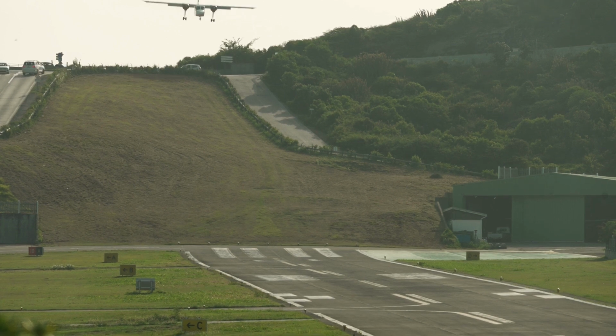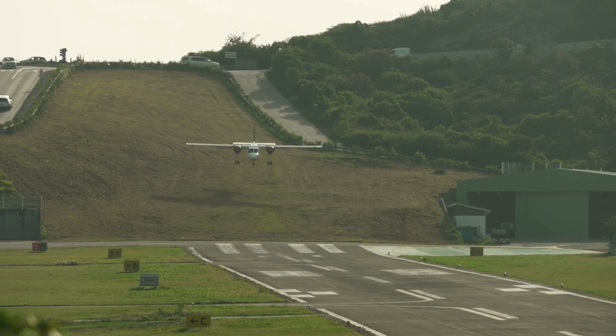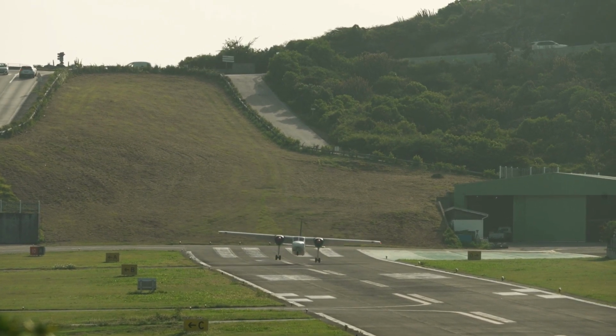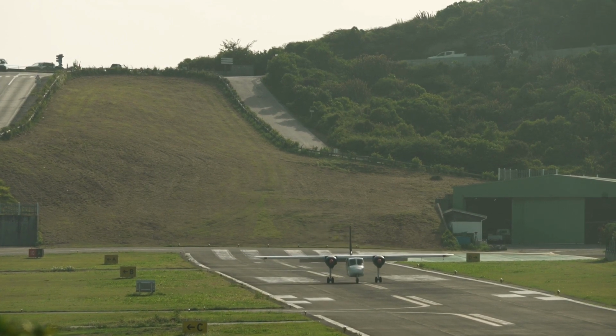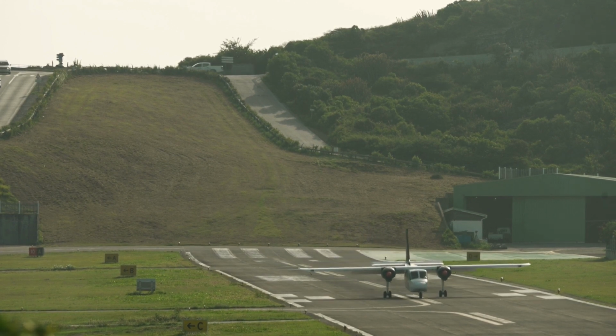Here's the challenge. When wind blows across the runway, not straight down it, your aircraft wants to drift. If you don't correct for it, you could land sideways, veer off the runway, or worse. That's why mastering this skill is essential for safe flying. With the right technique, you can make smooth, controlled landings, even when the winds aren't playing nice.